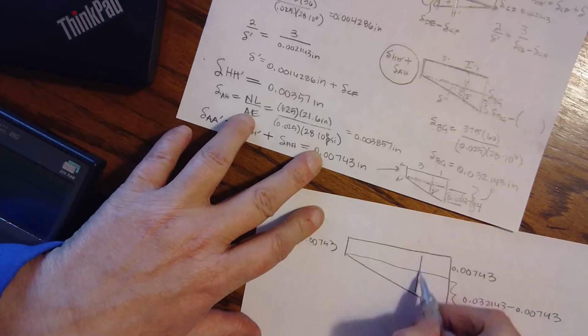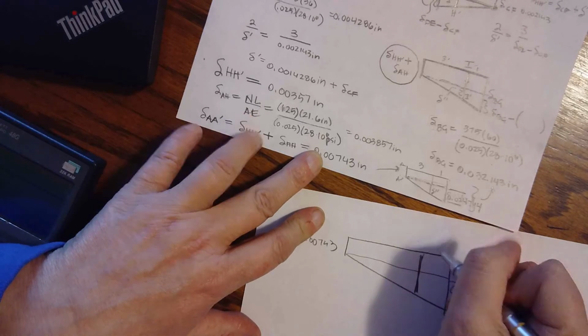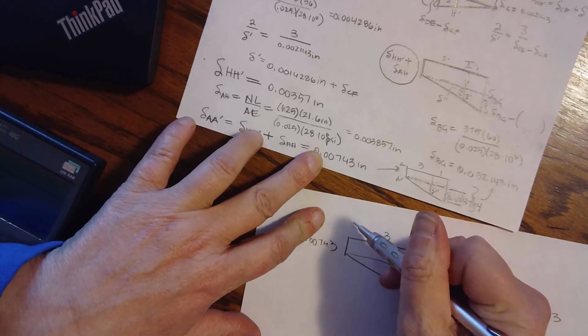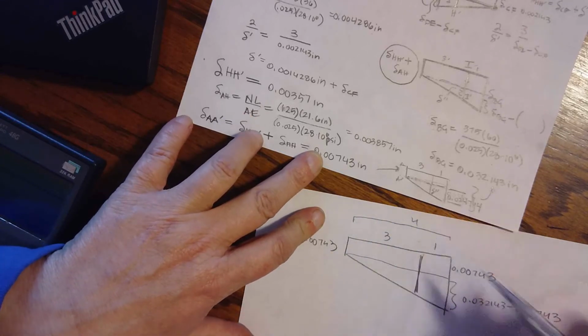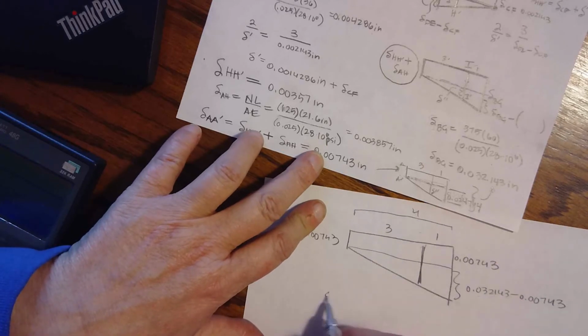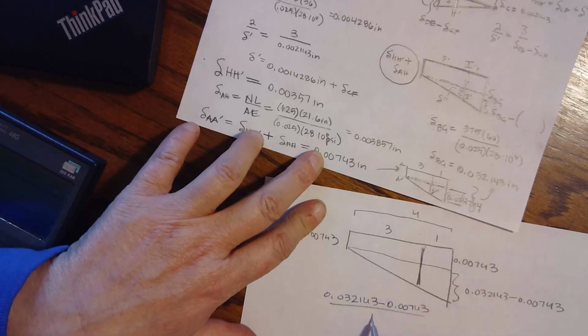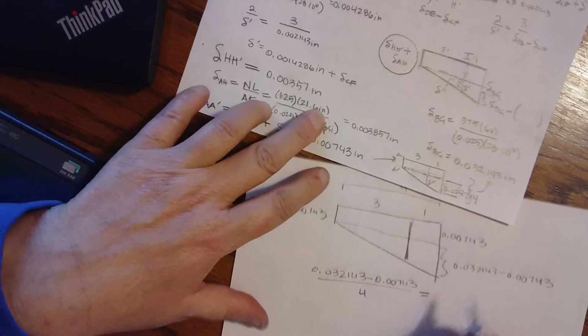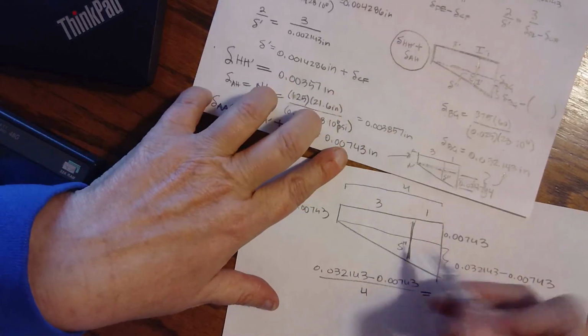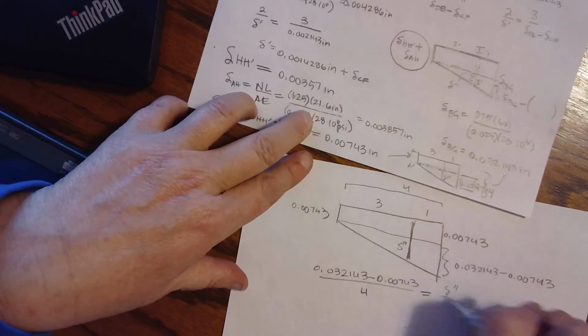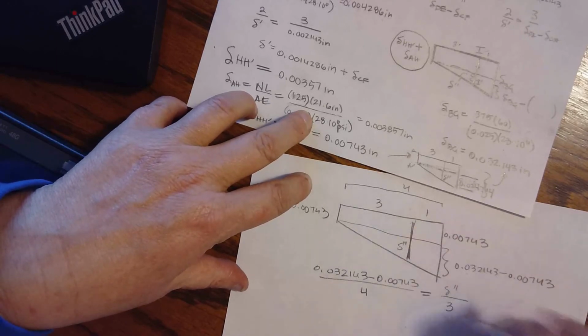And we're trying to find ultimately the displacement of our load. This is a 1 and a 3, so the whole distance here is 4. So I have 0.032143 minus 0.00743 is to 4, as delta prime prime is to 3.